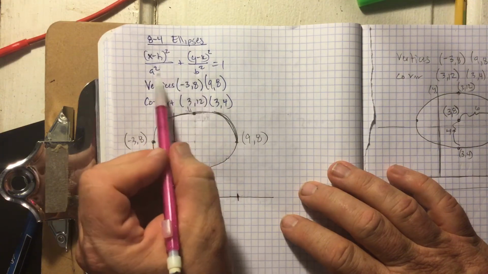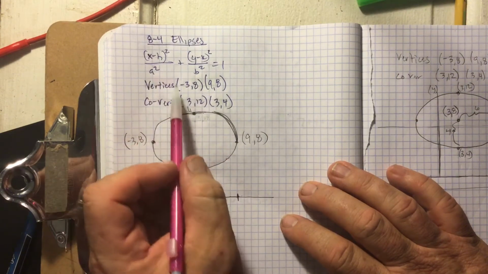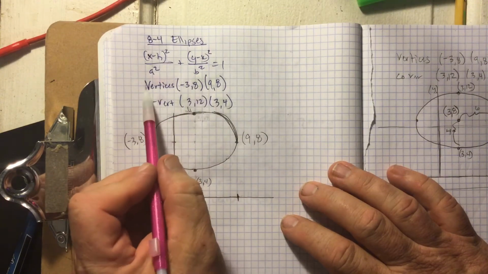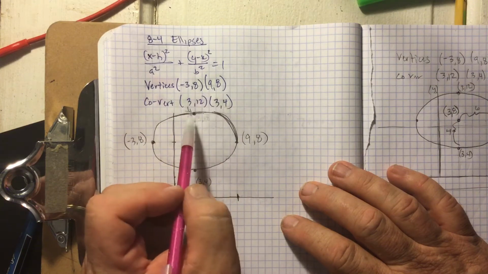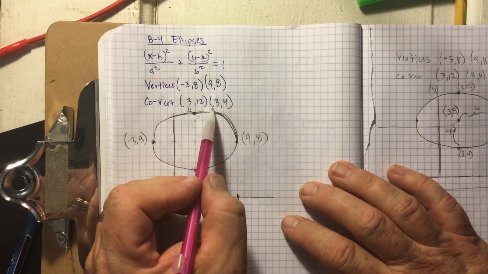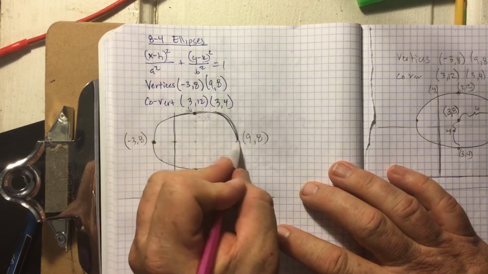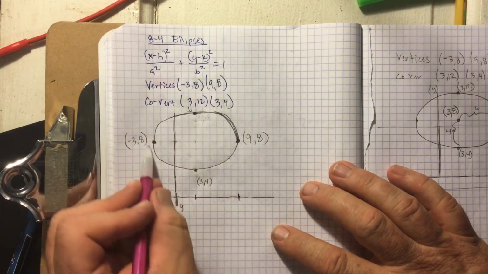These two are interchangeable, where A can go under the Y value and B can go under the X value. It's based on your vertices. In this particular problem, they give us vertices of (-3, 8) and (9, 8), a co-vertex of (3, 12), and another co-vertex of (3, 4). If we plot those, we get an ellipse that looks like this.